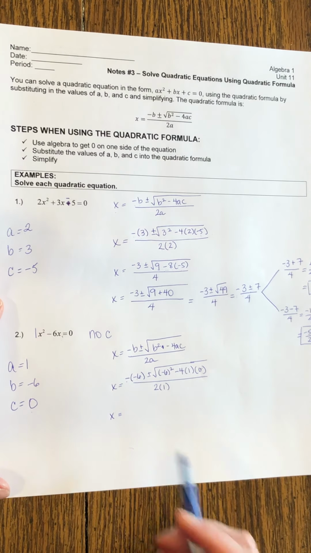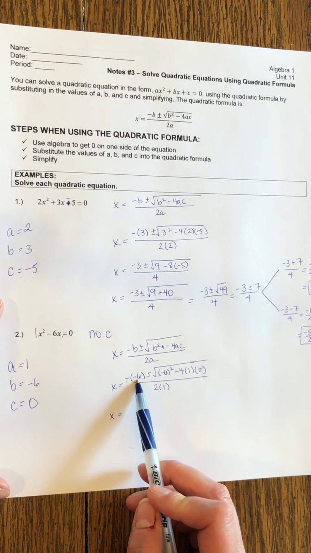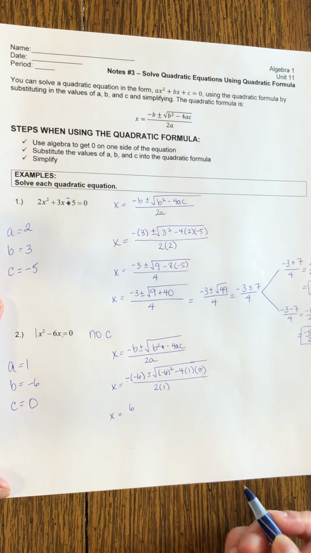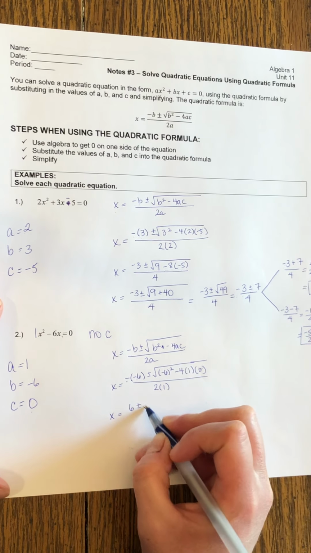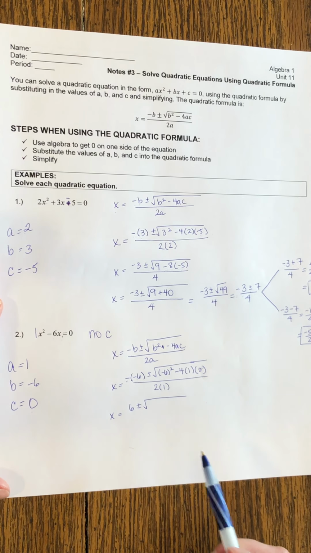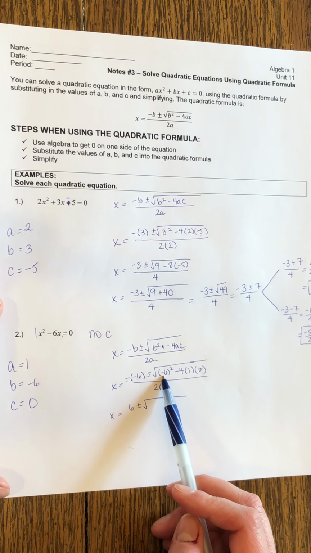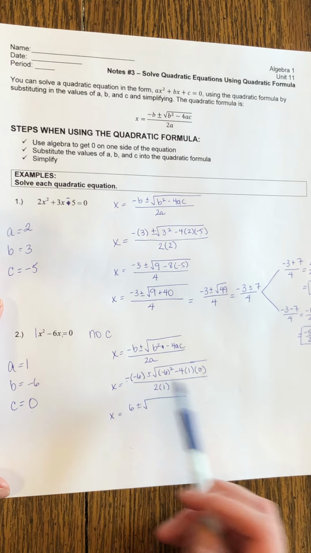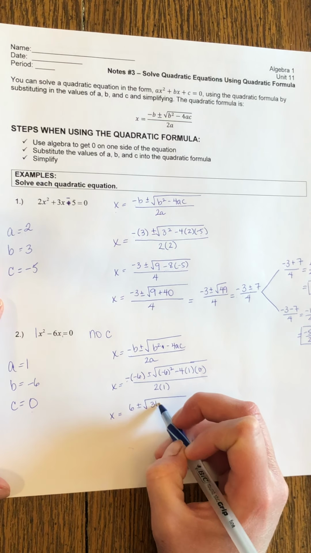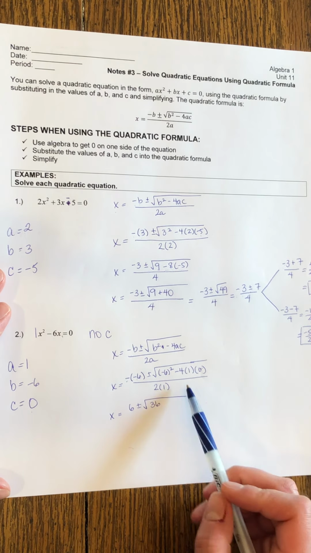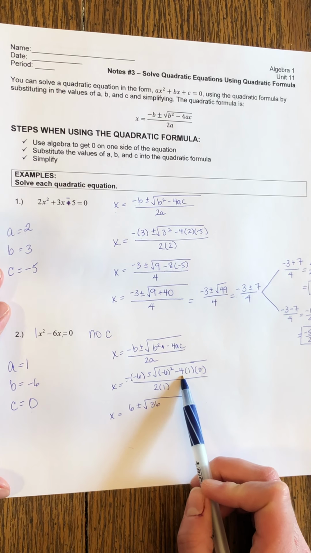And I'm just going to start to simplify. So negative times a negative is going to give me a +6, plus or minus the square root of, well, -6 times -6, when I square it, I get +36.